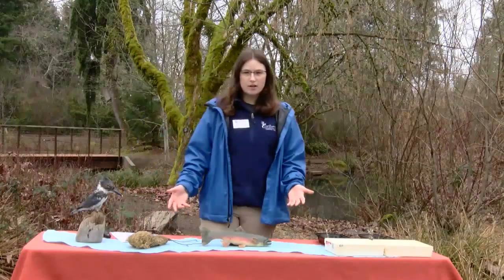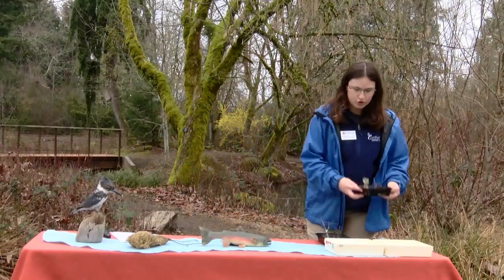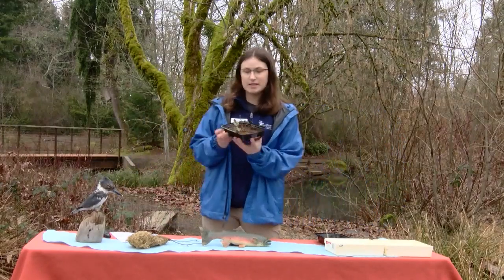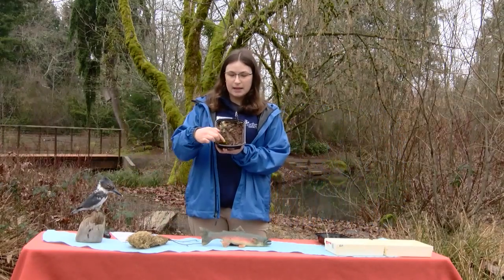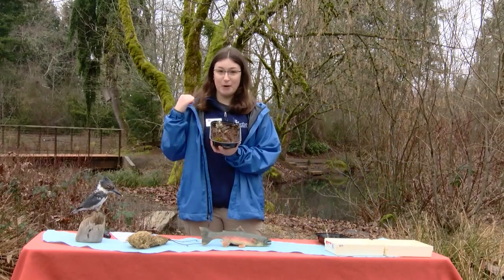So let's get started on our experiment today. What I have today are two different trays, and I've made little model landscapes for us using mud and plants and rocks and other natural materials here right from our wetlands.